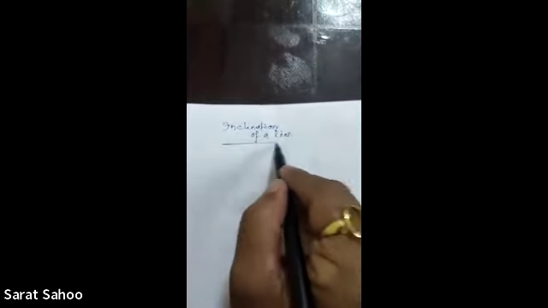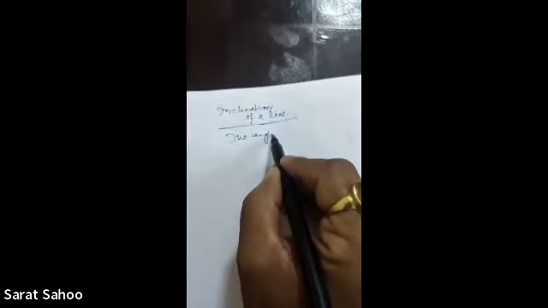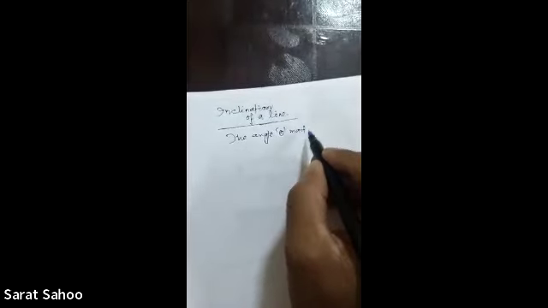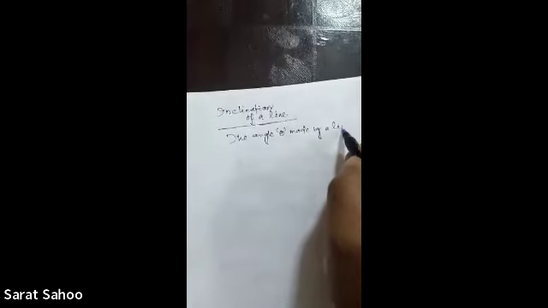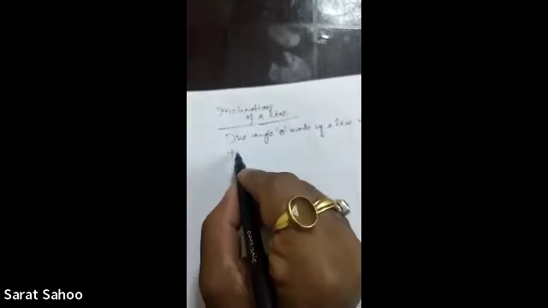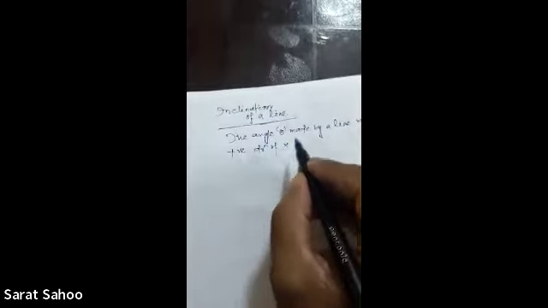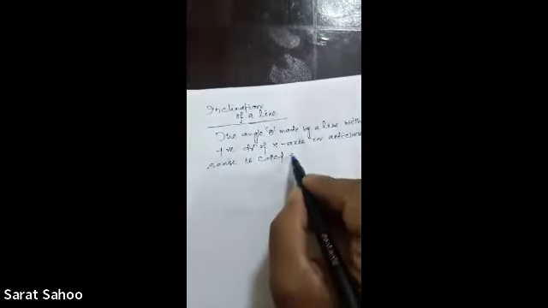Then come to inclination of a line. The angle theta made by a line with the positive direction of x-axis in anticlockwise sense is called the inclination of the line.